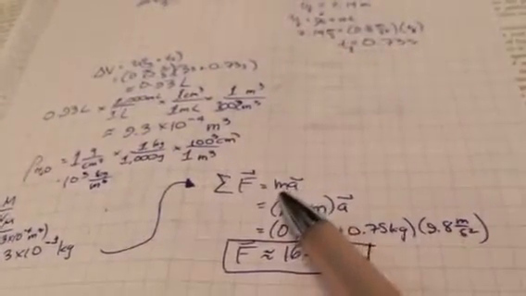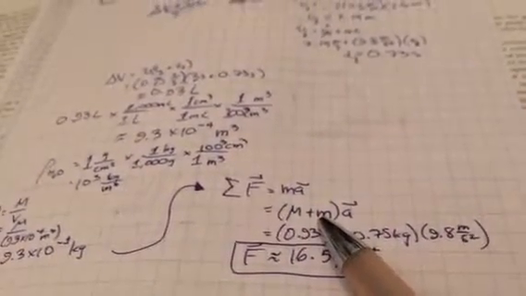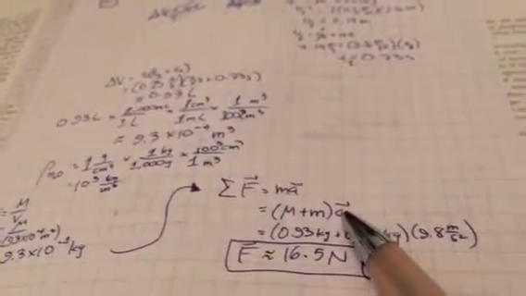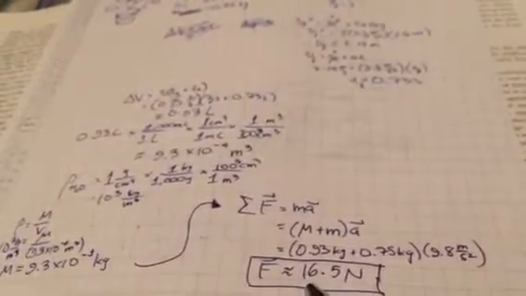So now we just sum up our forces, and that's going to give us big M, the mass of the water, plus small m, the mass of the bucket, times acceleration, which is just the gravitational constant, lowercase g. And then we just add these masses up and multiply by g, and we get a weight of approximately 16.5 newtons.